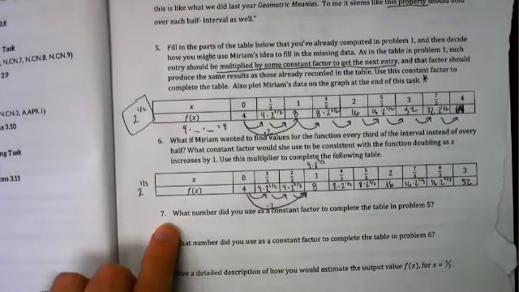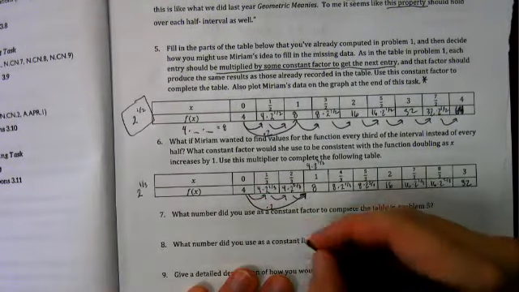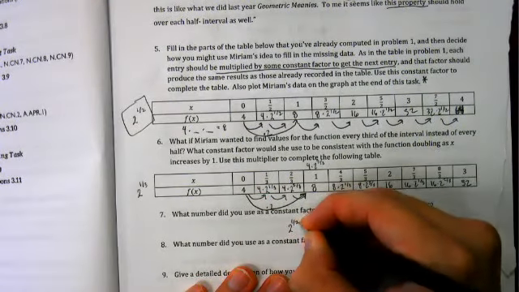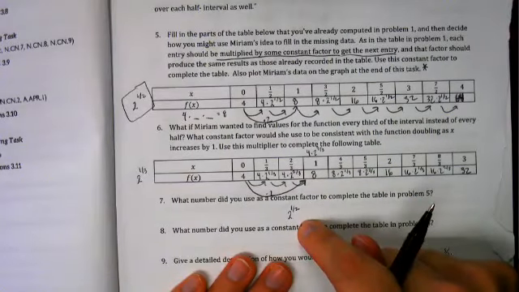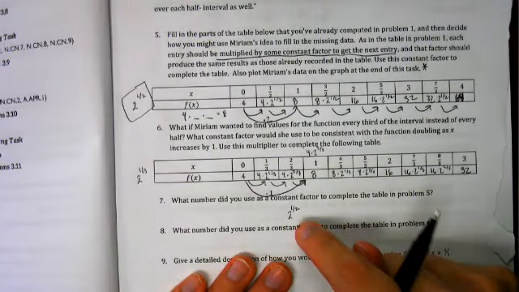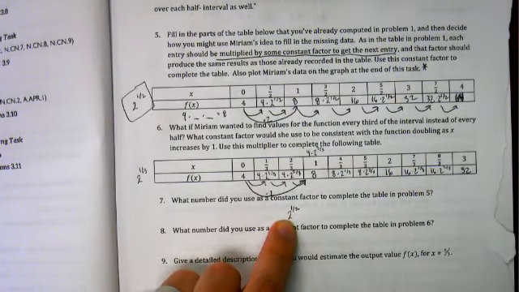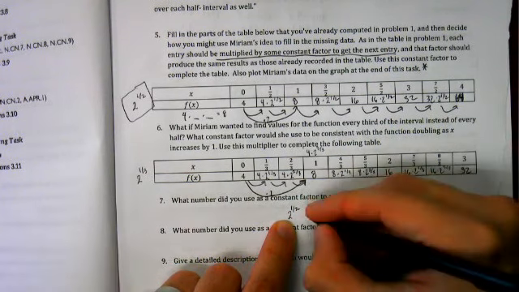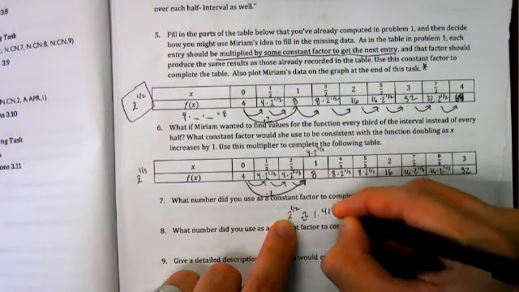So question 7 says, what number did you use as a constant factor to complete the table in problem 5? We use 2 to the power of a half. That's our constant factor. This number does not have a decimal representation that's accurate and precise. So we can approximate this as about 1.414.